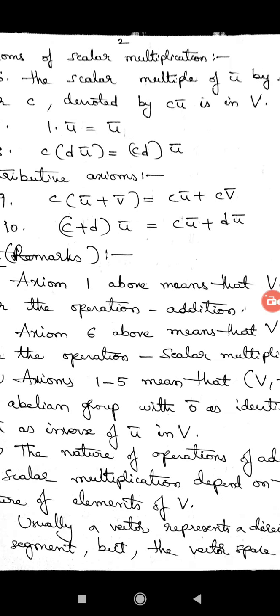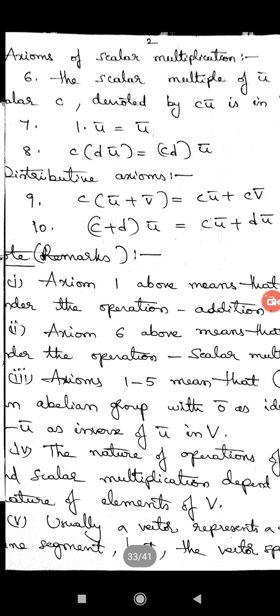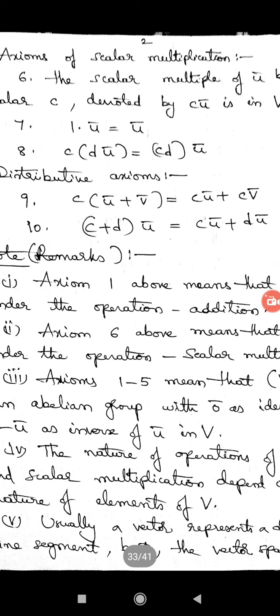1 dot u bar is equal to u bar, and that is the 7th axiom in the vector space definition. And the 8th property says that c times du bar is equal to cd times u bar. This is also a property which comes under scalar multiplication axioms.